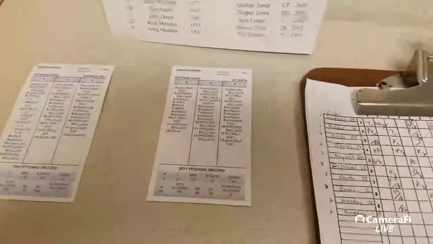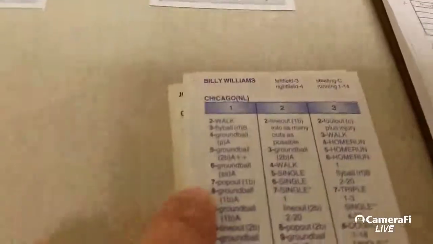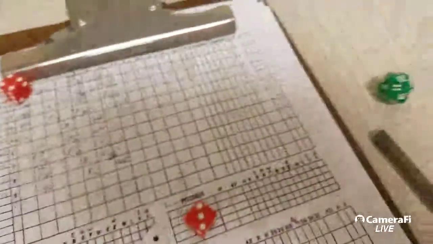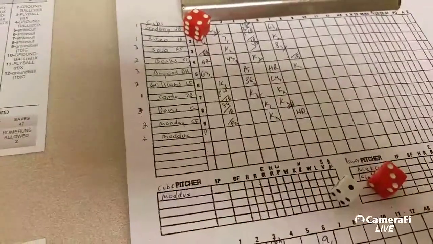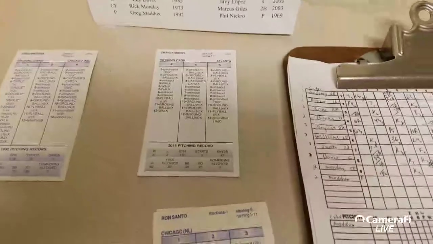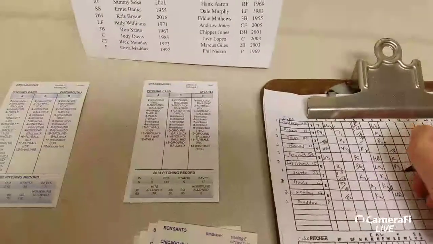Billy Williams, left fielder, and Williams is 0 for 3. He could use a hit. 1-7. He's not going to get it. He's going to pop to first and like it. That's out number 2. And now we've got Ron Santo. So that 1-7 was a pop to first for out number 2.